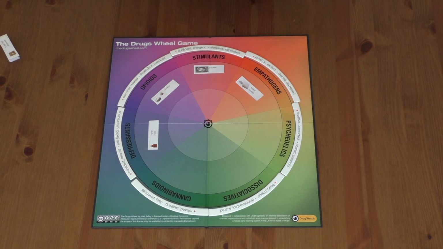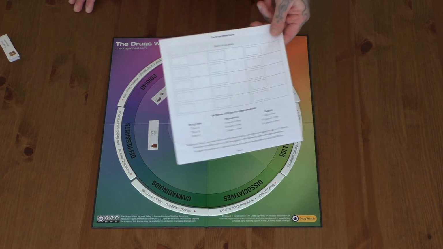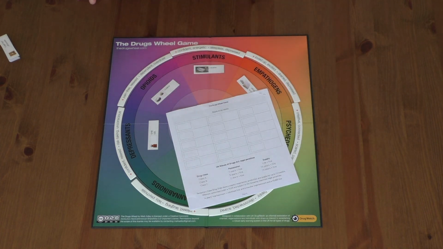Also, on the back of the sheet, there are blank labels. So if there are drugs that aren't in the drugs wheel game that you need to use, or if they're local terms that are used, make up your own drug label.